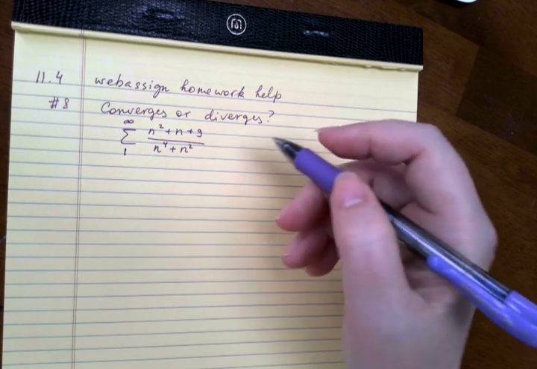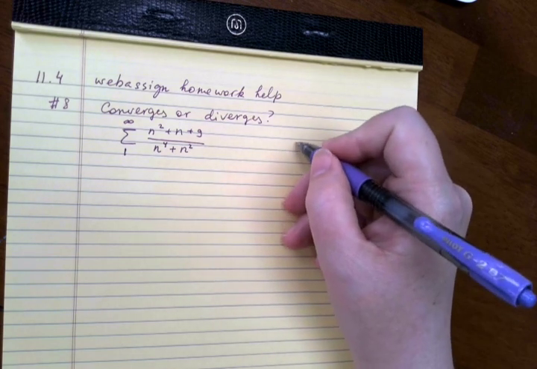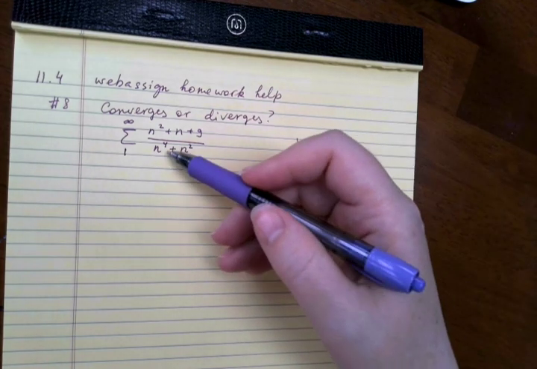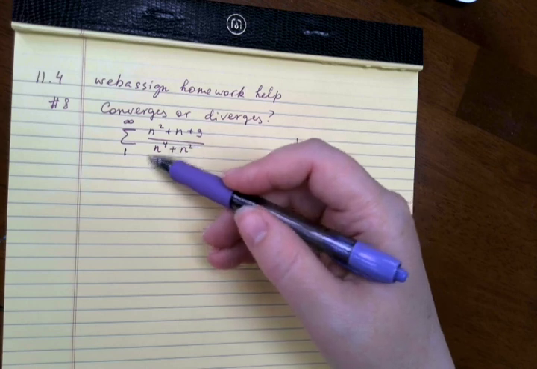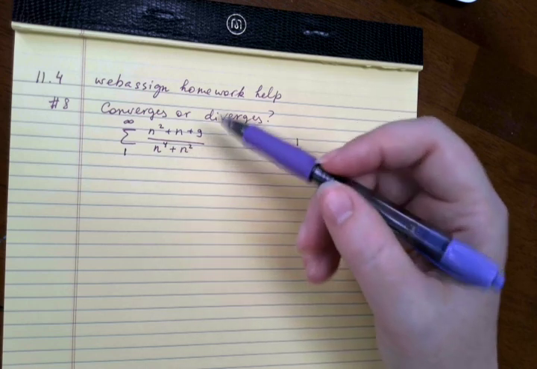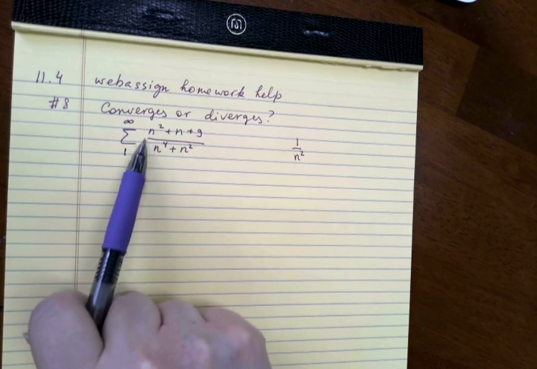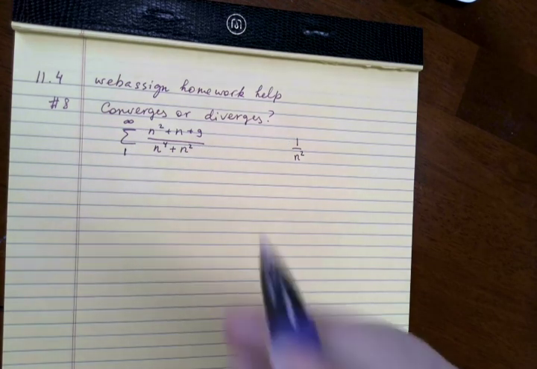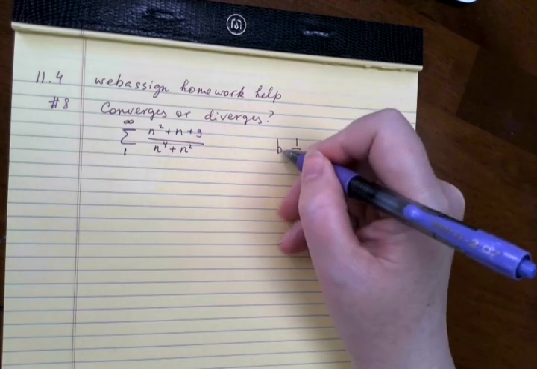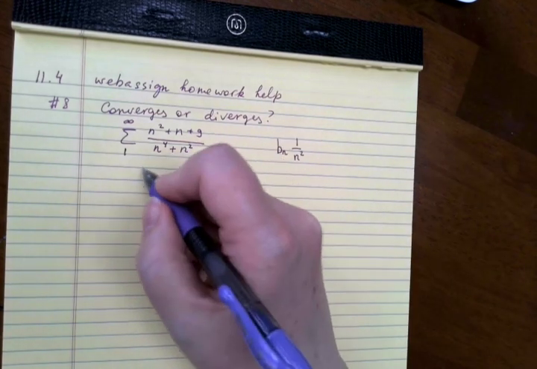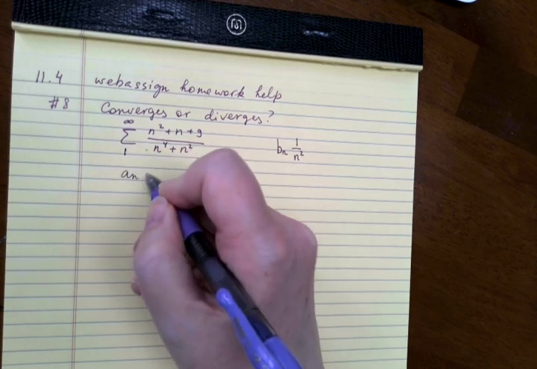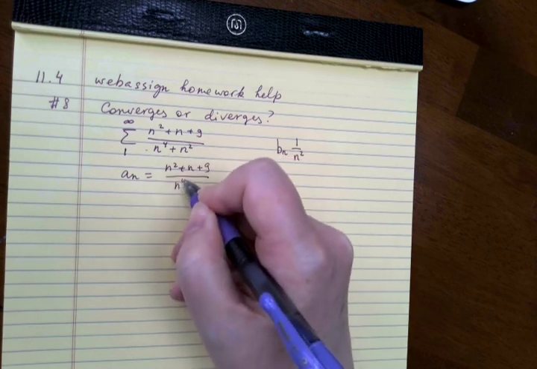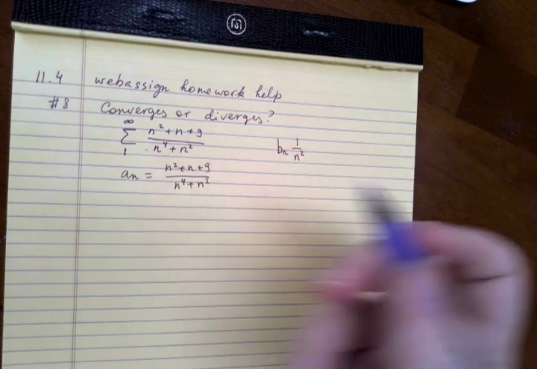term will behave when n goes to infinity, and it will behave as 1 over n squared, right? When n is really, really large, then n to the fourth is the largest guy in the denominator, and n squared is the largest in the numerator, so we would have approximately this kind of behavior. So I would say this is my b sub n, and my a sub n is n squared plus n plus 9 divided by n to the fourth plus n squared.